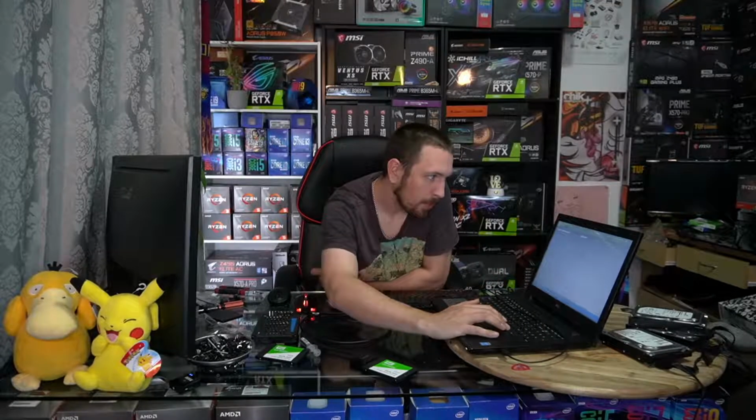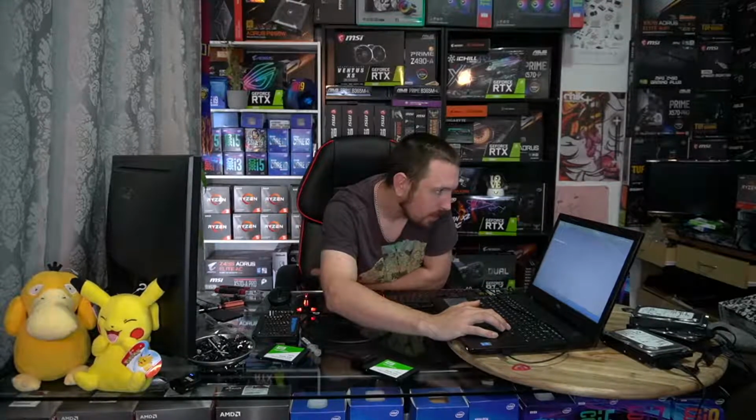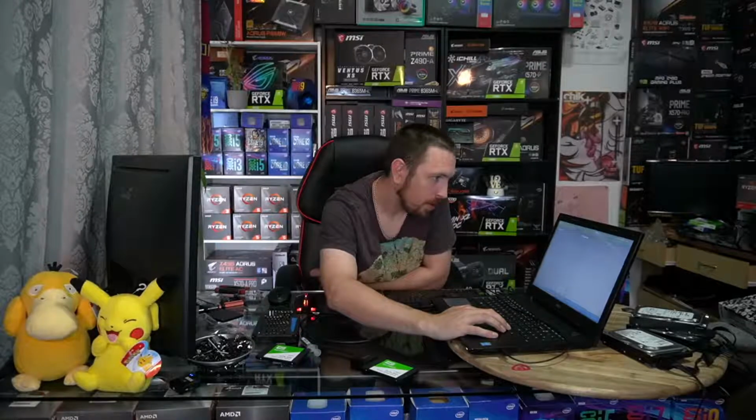Let's get back into BIOS. Alright, so a bit of toggling of things back and forward there to make the Windows install work, but we should be good now.